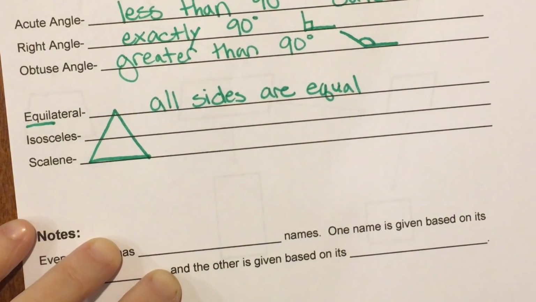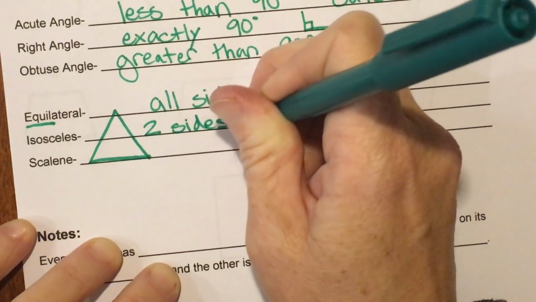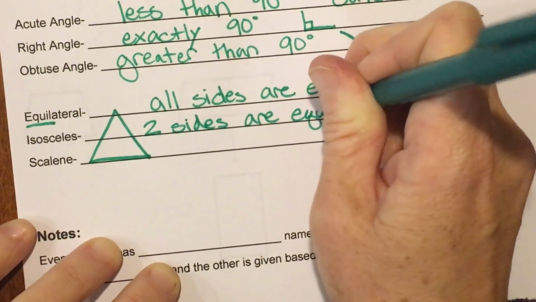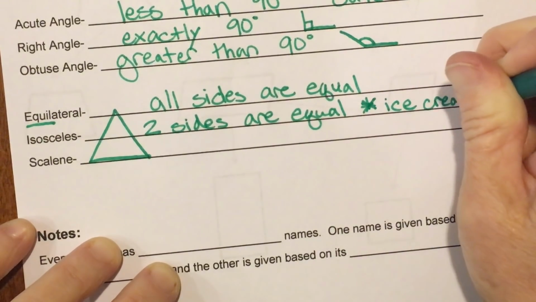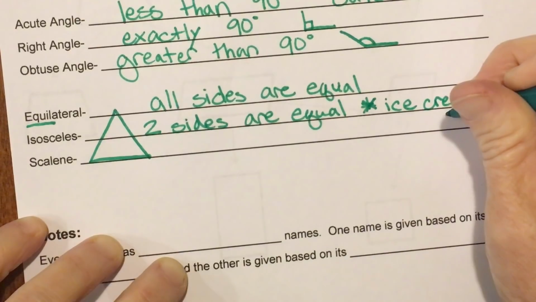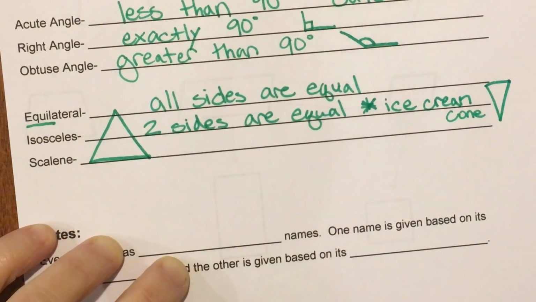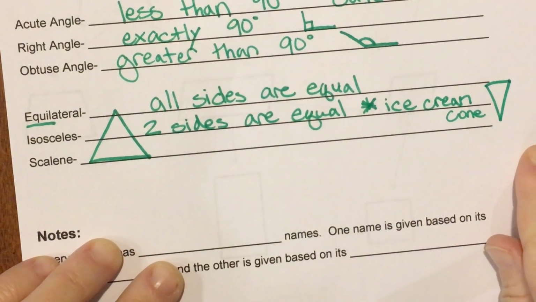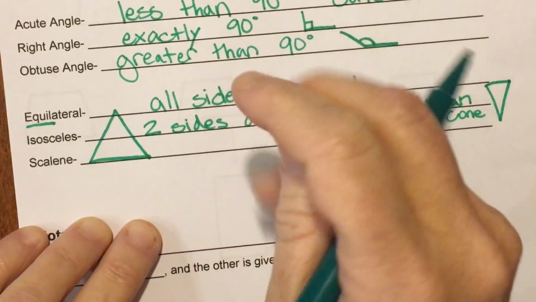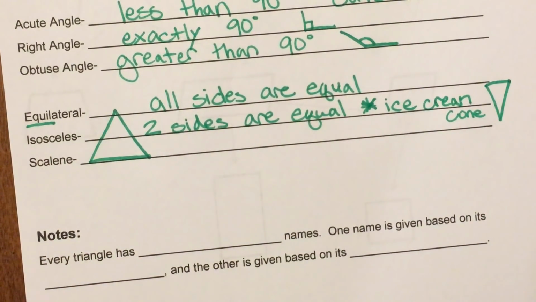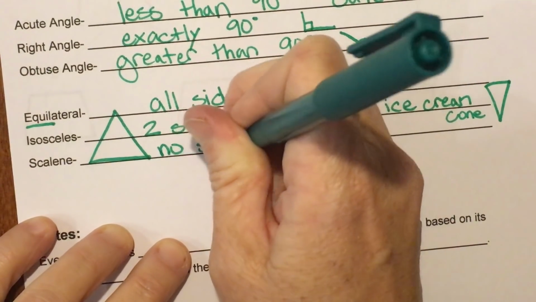Okay, an isosceles triangle means that 2 sides are equal. And when I think of isosceles triangles, I think of an ice cream cone. So if you think like an ice cream cone looks like that, I think of the ice cream cone to kind of help me. Okay, and then my last one is a scalene, and I always just remember, I know the equilateral, I know the isosceles, so the other one has to be scalene. That means that no sides are equal.